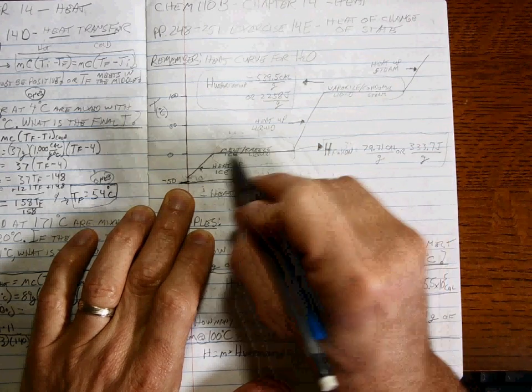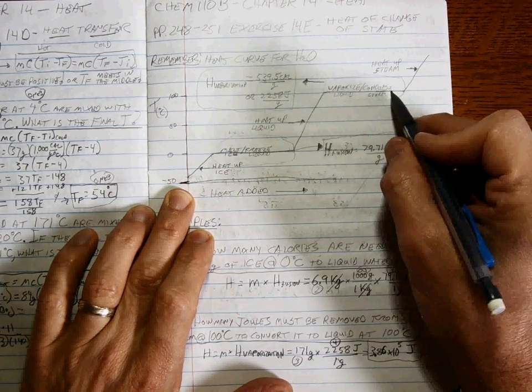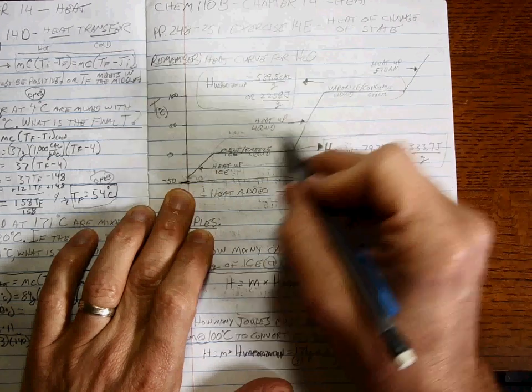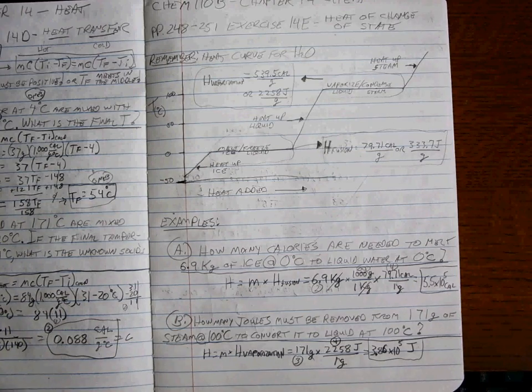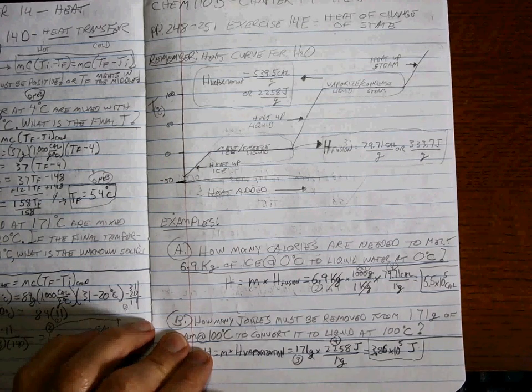Otherwise, if you finish here, or finish here, the final temperature is either going to be 0 or 100. Okay. Get at it, work hard. Do the calculations. Good luck.